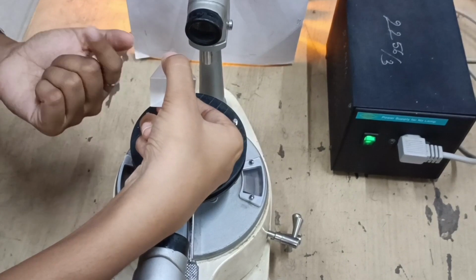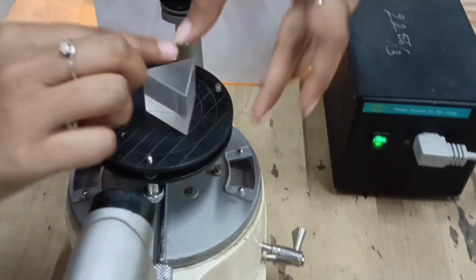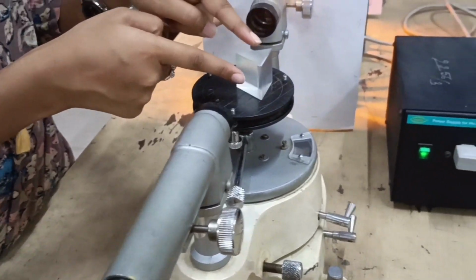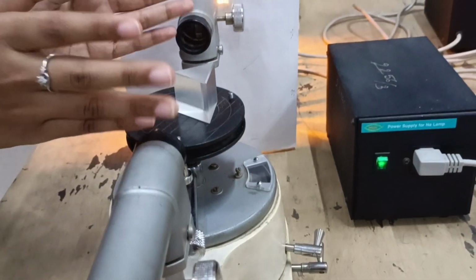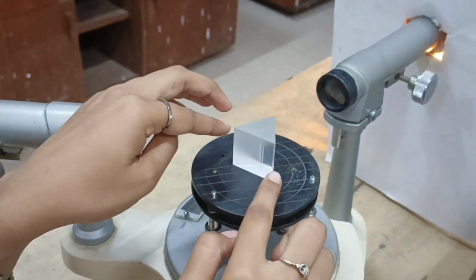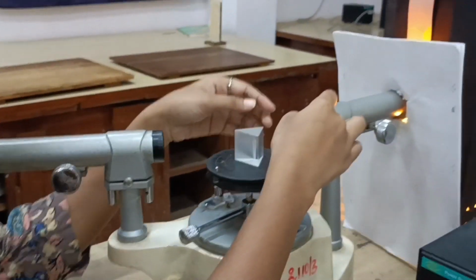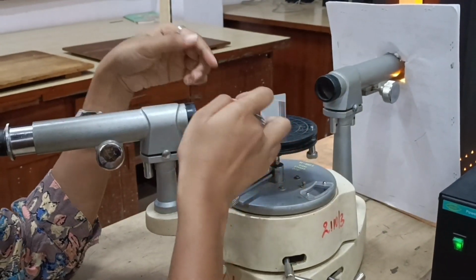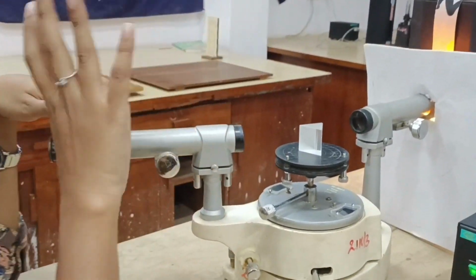Previously we had kept the rough surface facing the right side. Now I'm placing it facing the left side. Now also the light incidents on the prism and it gets refracted. Let me place the prism like this and check whether I'm able to get the image of the slit. The light from the collimator incidents on the prism and it gets refracted through this path.